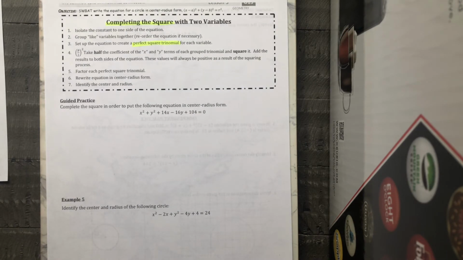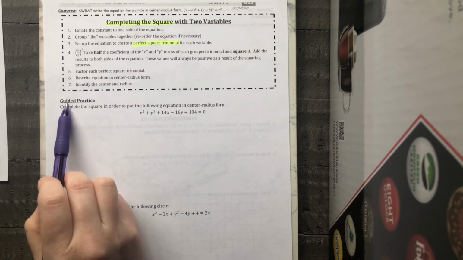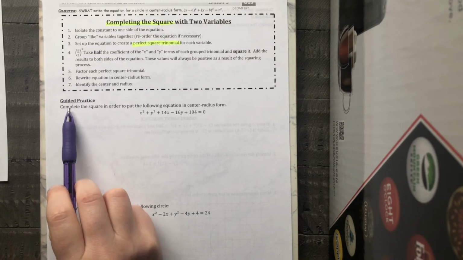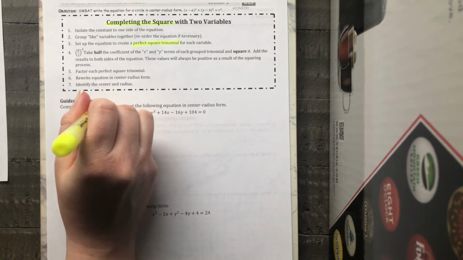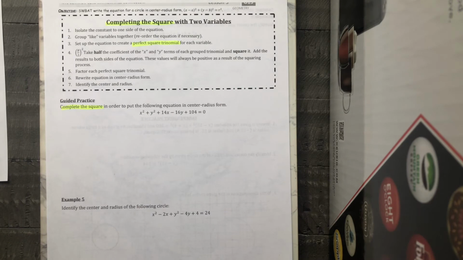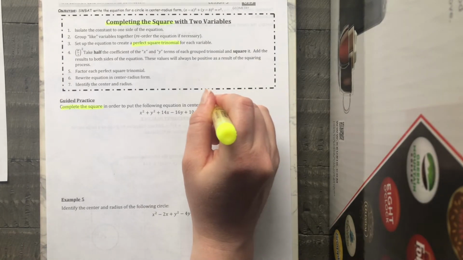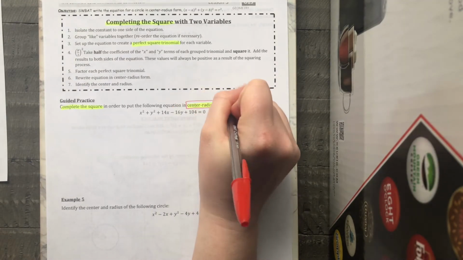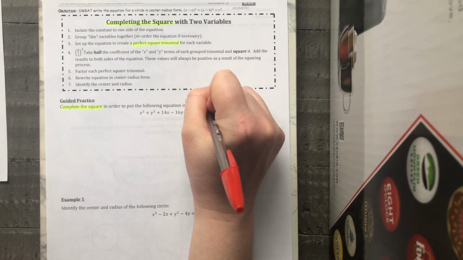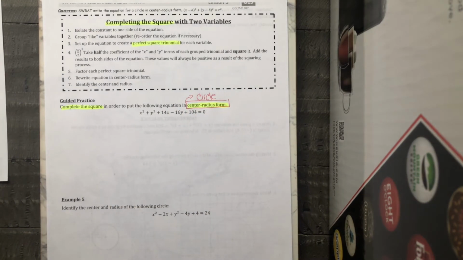Let's start by just looking at the steps and following them through, and then working through these questions as we go. All right. So if I want to solve this guided practice question, it tells me I have to complete the square in order to put the equation in center radius form. All right. Which really tells me that I want this to look like a circle. Because if it's in center radius form, it's really going to be the equation of a circle. All right, let's look at the first step.